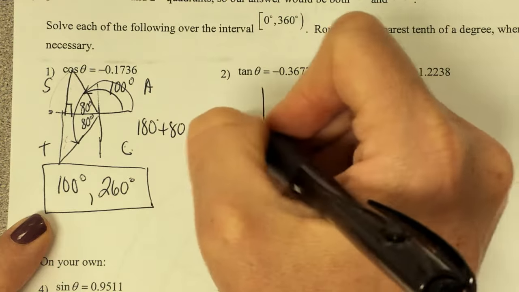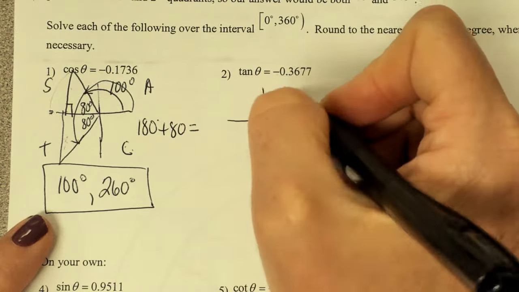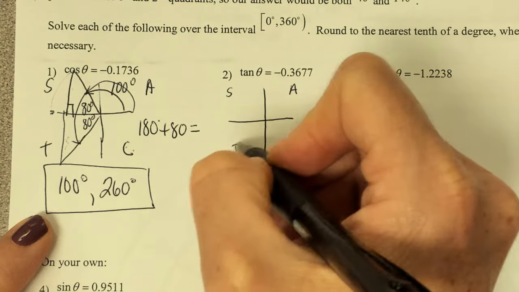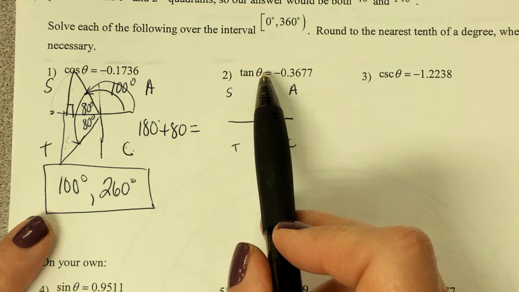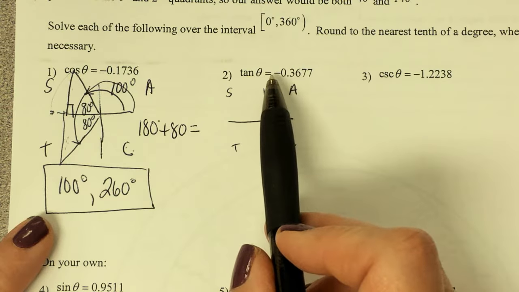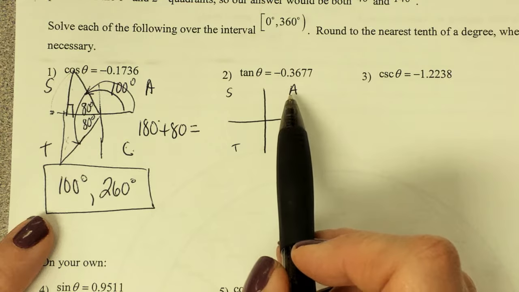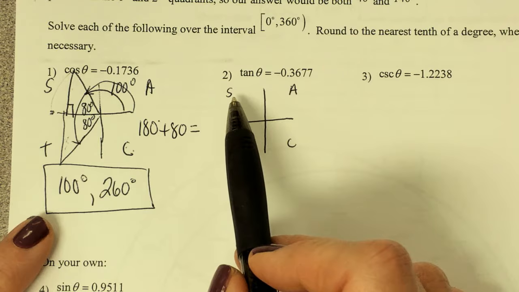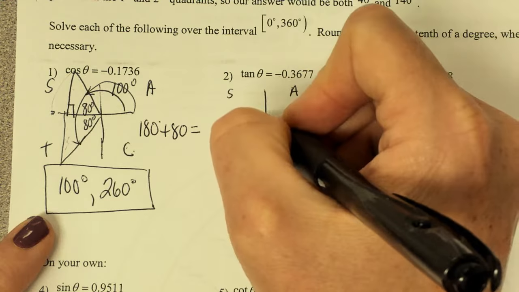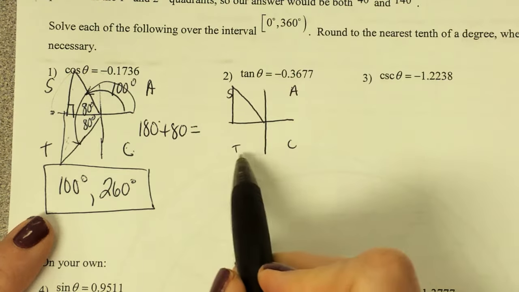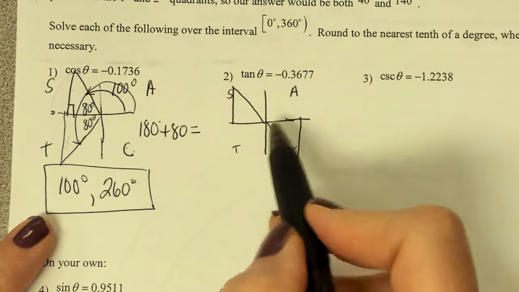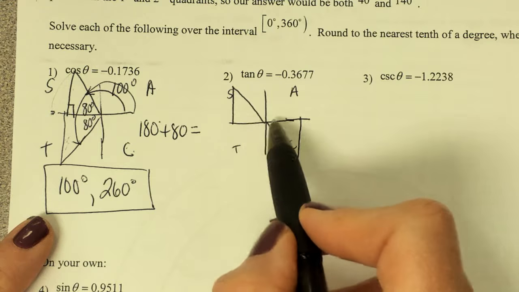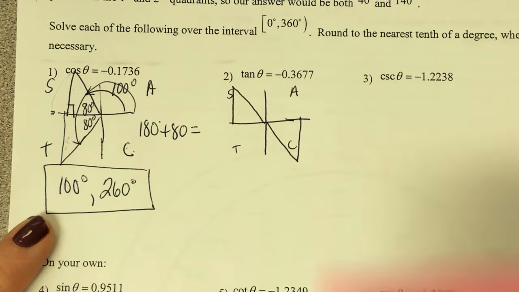All right, so I have a negative tangent ratio. I'm going to use all students take calculus. I want to know which quadrants I should draw those triangles in if I have a negative value for tangent. Would it go in the first quadrant? No, everything's positive there. Second? Yes, tangent's negative in the second quadrant. It's positive here in the third quadrant, so I'd also draw it in the fourth quadrant. That's where my two answers should lie, in the second and fourth quadrants.